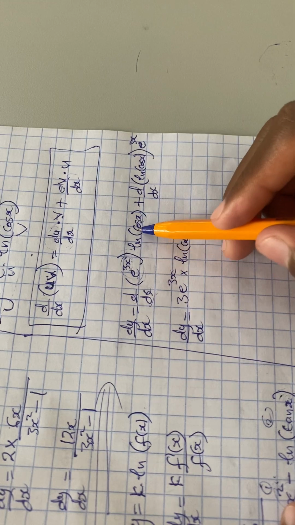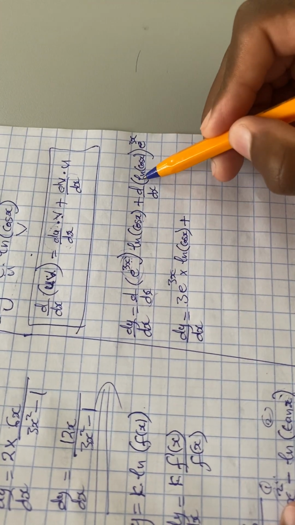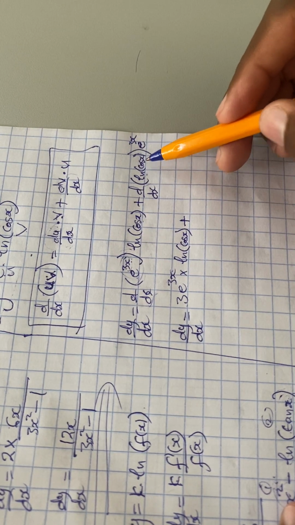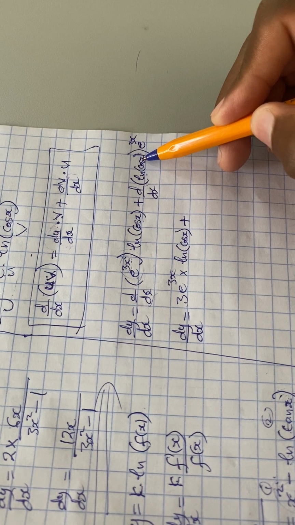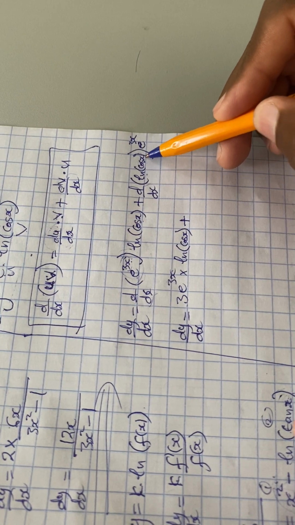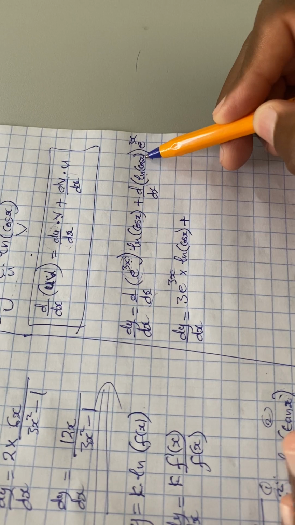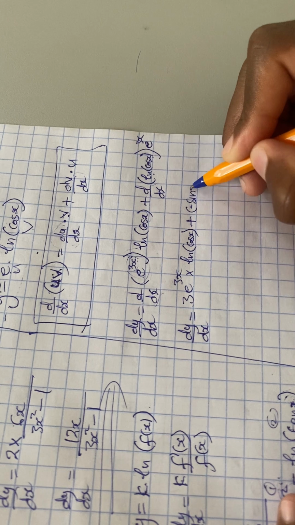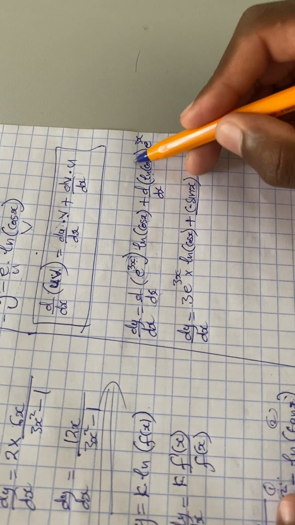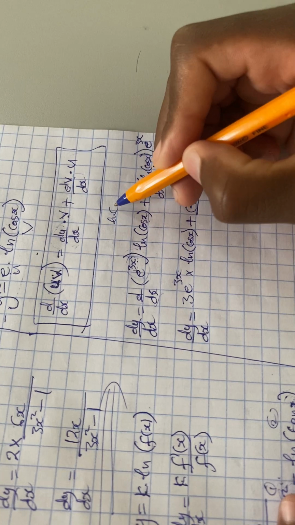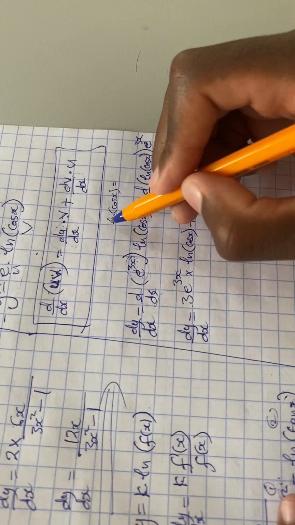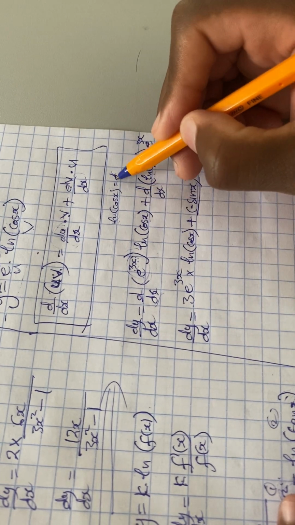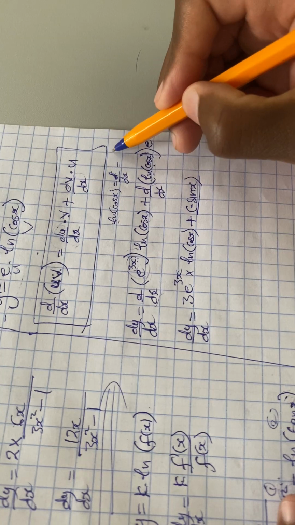Because we said we're just going to leave this as it is, plus the first derivative of ln cos x. Remember, this is a logarithmic function, which means cos x is our f of x. So the first derivative of our f of x, which is cos x, is going to be what? The first derivative of cos is minus sine x, right? All over, because this is a logarithmic function, guys. Remember, this is ln cos x. So the first derivative of this logarithmic function is going to be equal to what?